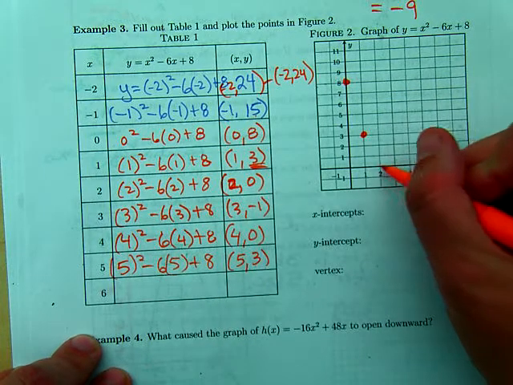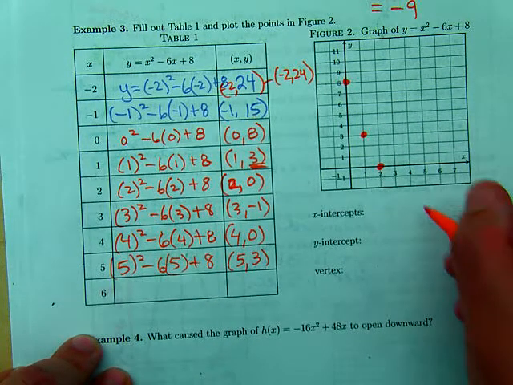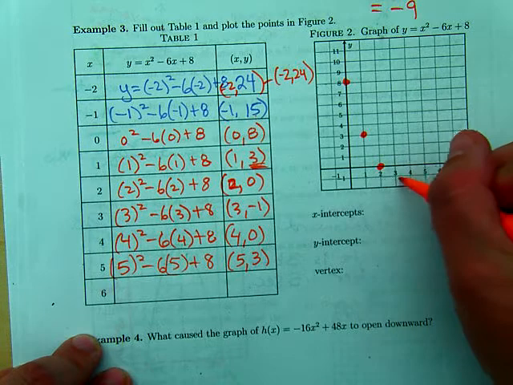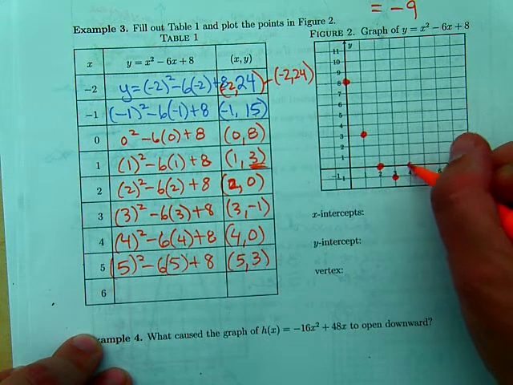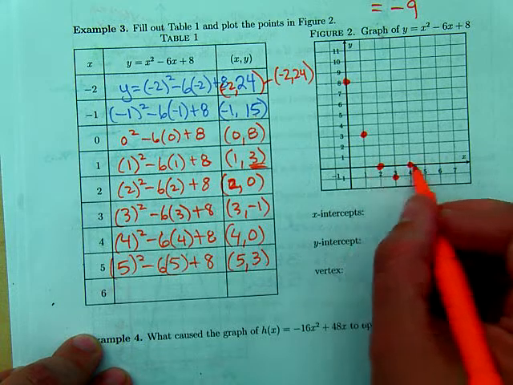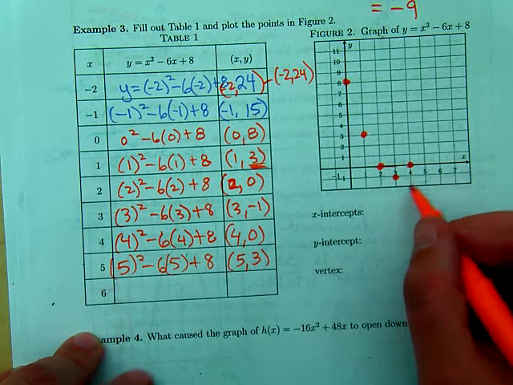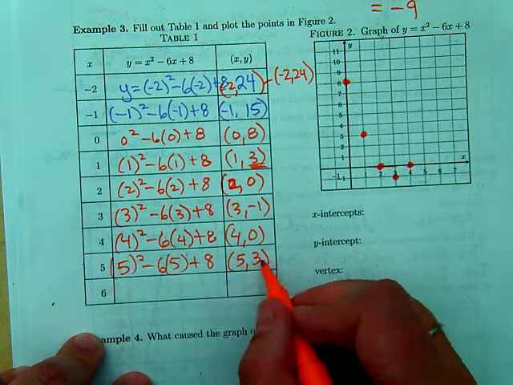2, 0 is here. That's an x-intercept, right? 3, negative 1 is here. And then it turns the corner and we have an x-intercept. The x-intercepts are always going to be symmetrical if there's 2 of them. And then we have 5, 3.